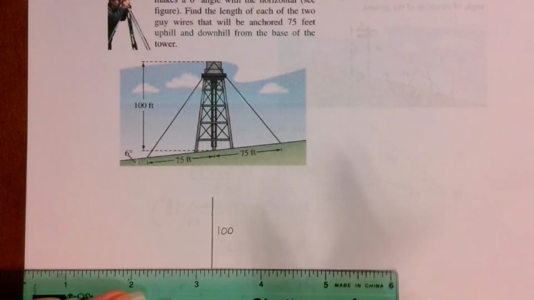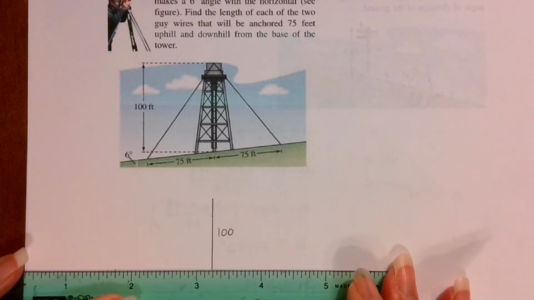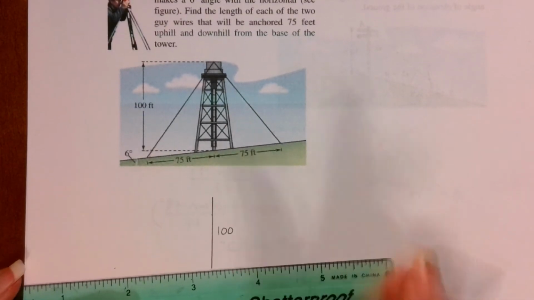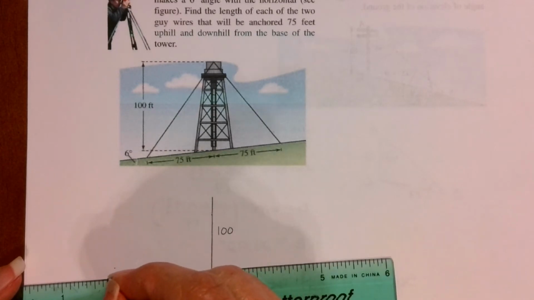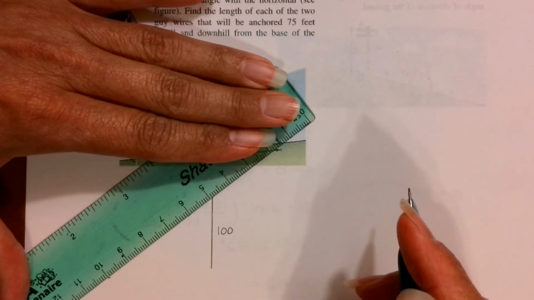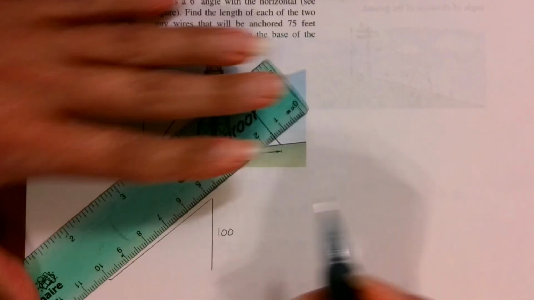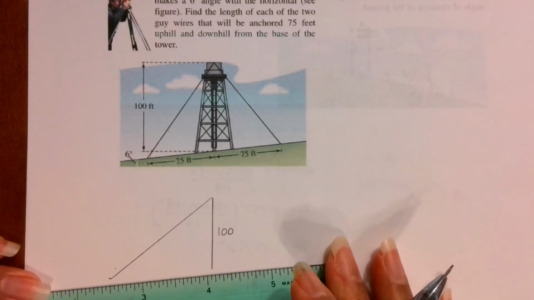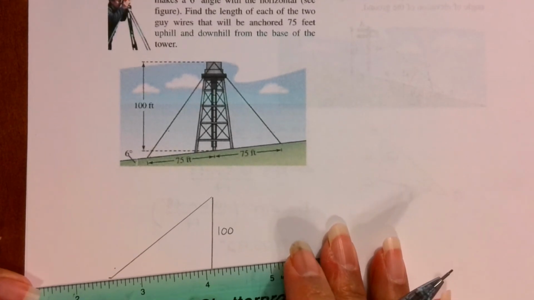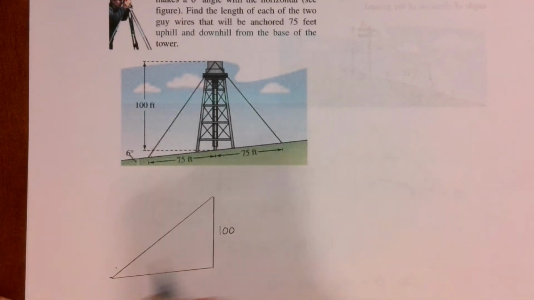Okay, and it's going to come down here a little bit, but then it's going to dip slightly. So probably dips a little bit down here. So just giving myself an approximation. You don't have to be as exact as I'm being. Okay, and then we have this distance right here that we know is 75. Okay, so 75.